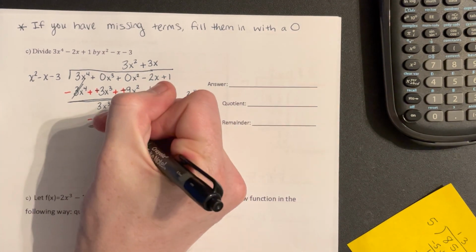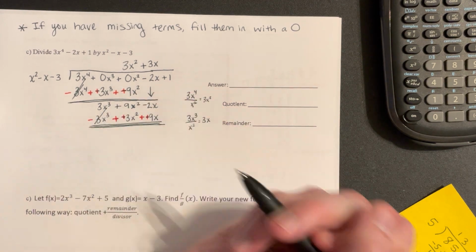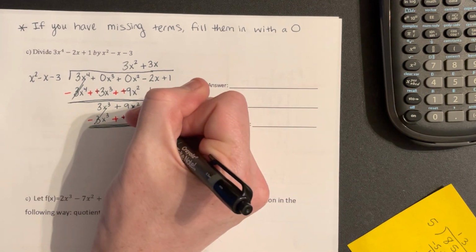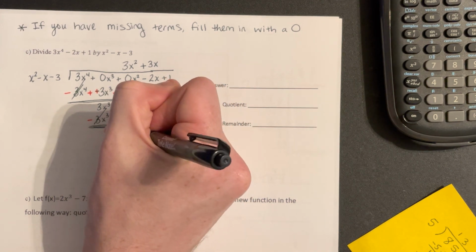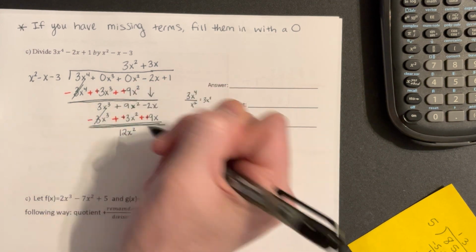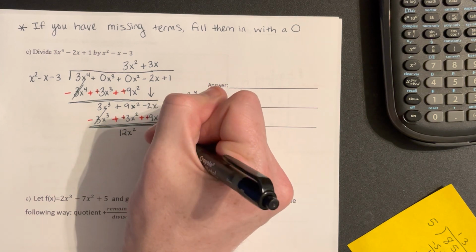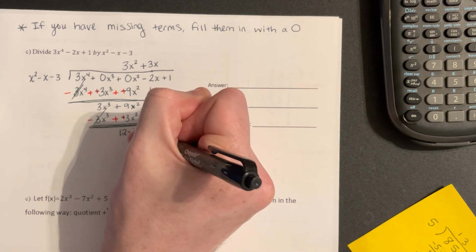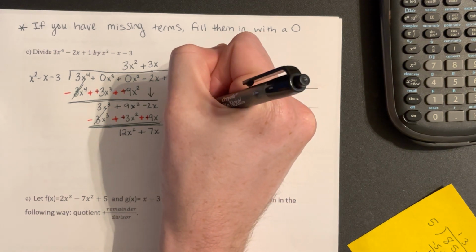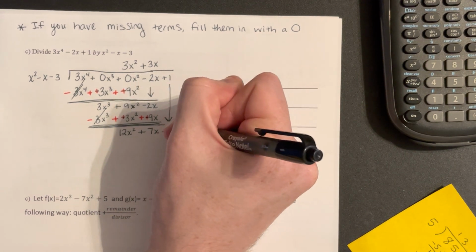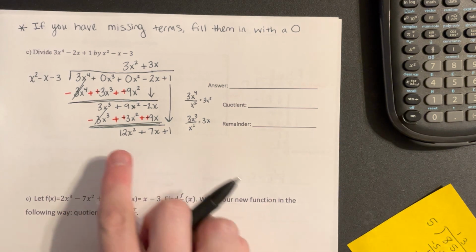We work our way down, so 3x cubed minus 3x cubed, a 9x squared plus 3x squared is 12x squared. Negative 2x plus 9 is plus 7x. And let's bring down the last part, so plus 1. We'll do this one more time.